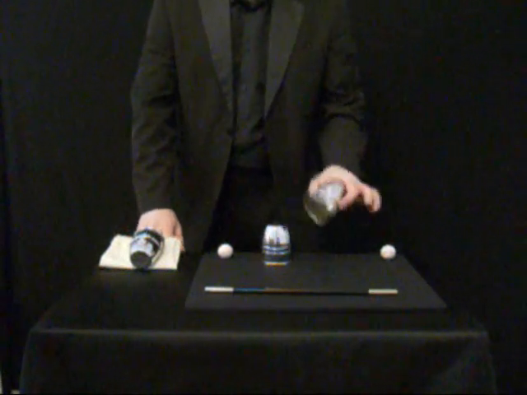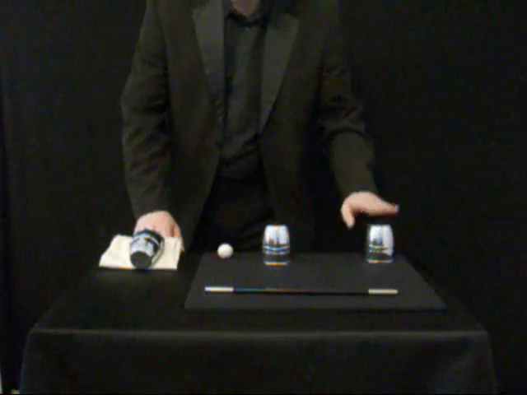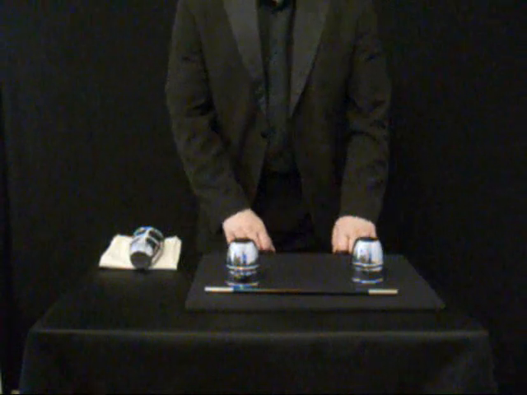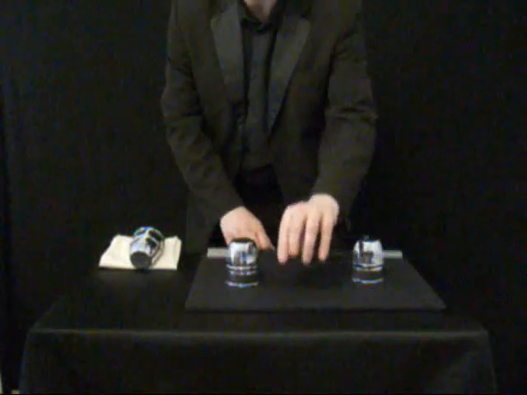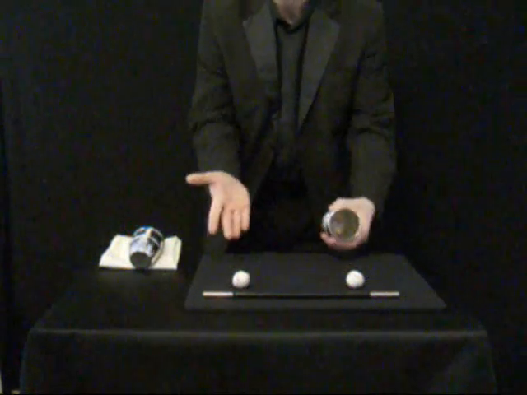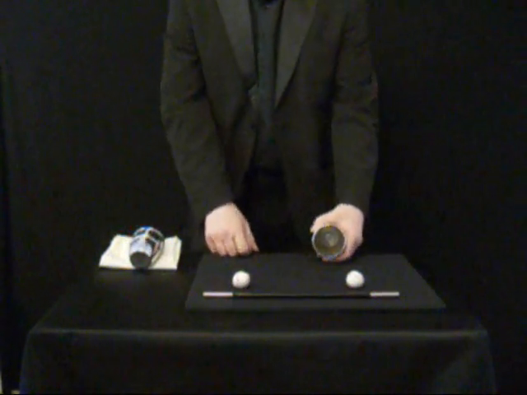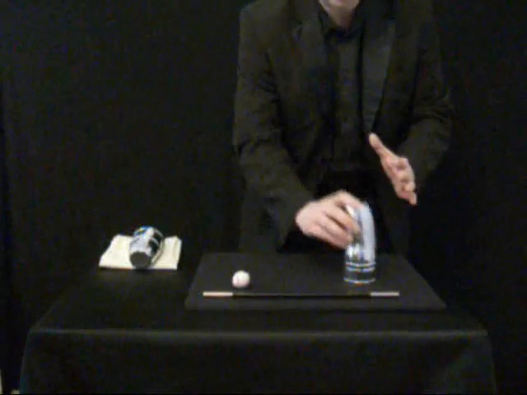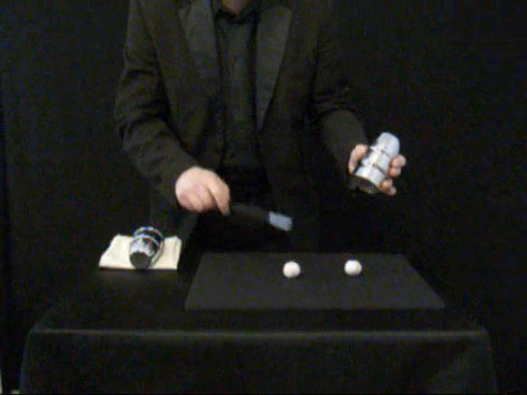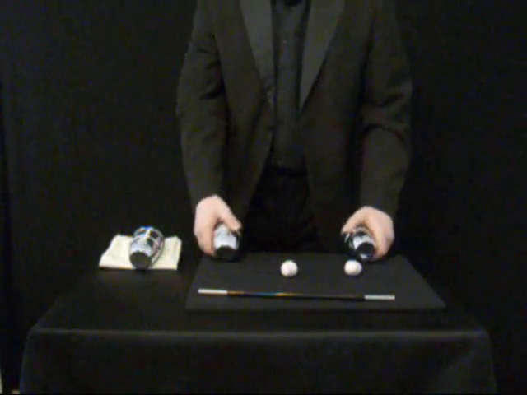And I'll use the cups to cover the balls, so you know I don't cheat. I'm going to, but hopefully you won't notice. Alright, I'll activate the power in the wand, and the 2 balls change places. That never gets much of a reaction until I take the 2 cups and cover this ball over here, take this ball over here and tap. It instantly joins its friend, and I think that's much better.